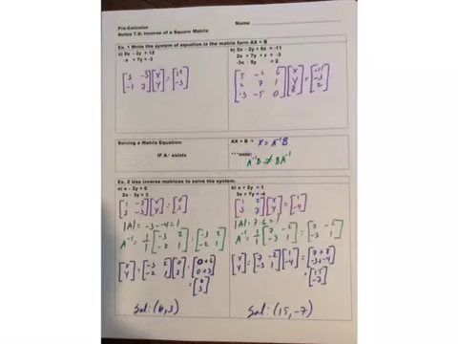So on to example 2. We're going to use inverse matrices to solve each system. So step 1 is to just write them as a matrix equation. Then step 2 is to find A inverse. And then step 3 is to actually do A inverse times B. And as always, we are solving a system of equations, so we write our solution as a point.